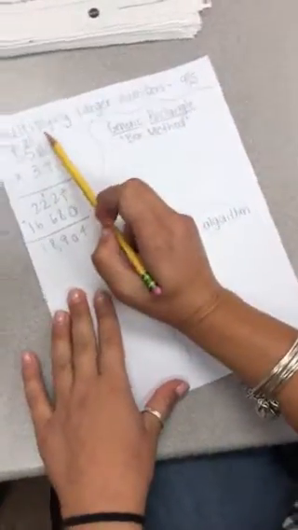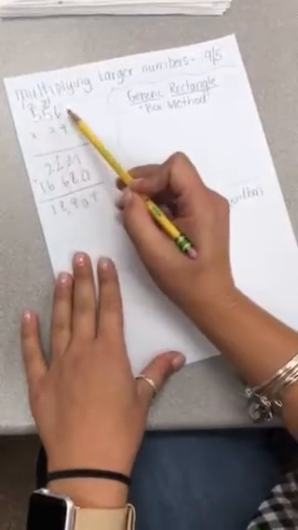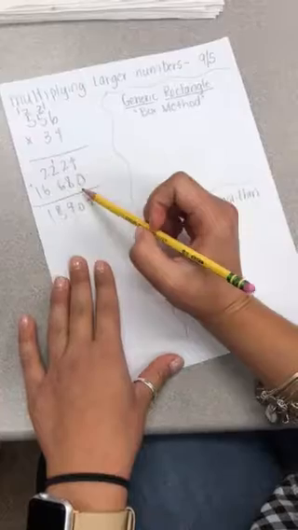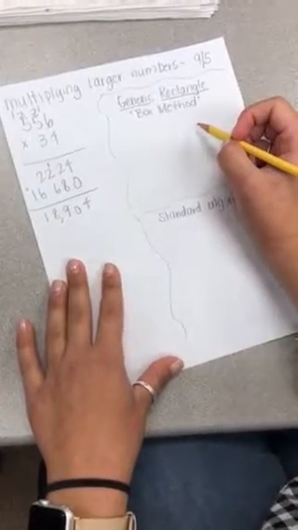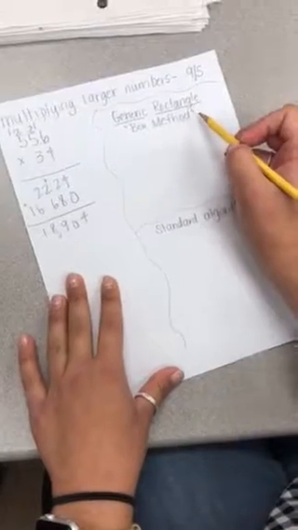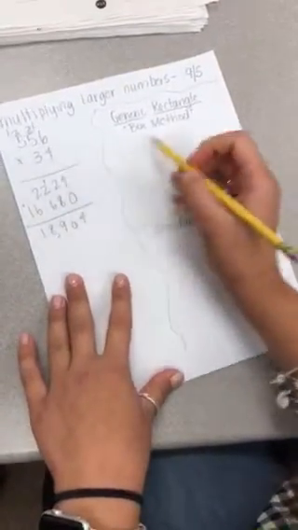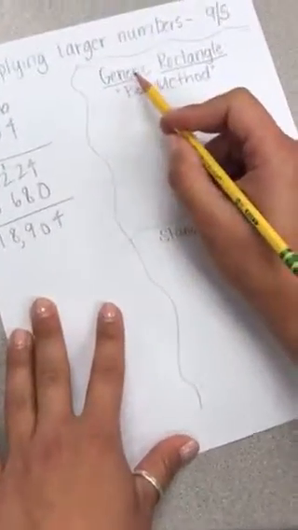So today we did multiplying larger numbers in math. This is a 3-digit by 2-digit problem that was previously solved, but I'm going to break it down into two separate ways that I've been teaching the kids to do this in class. And if you're listening, you probably remember. So our first way we are going to do it is the box method, or the generic rectangle.